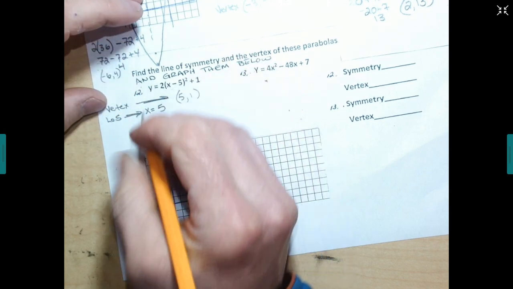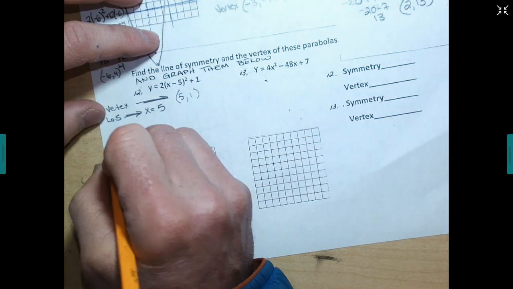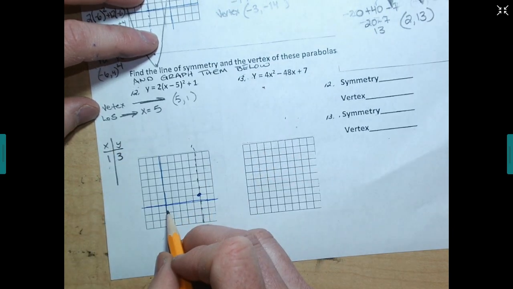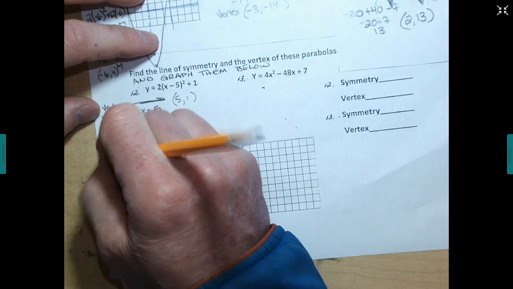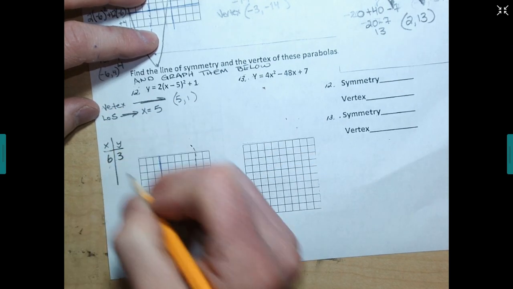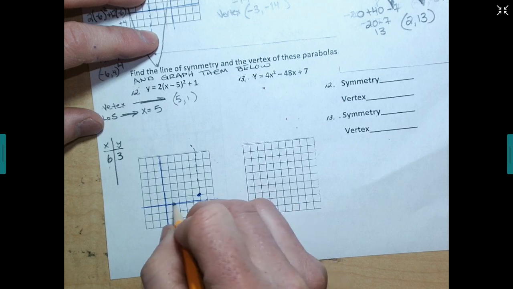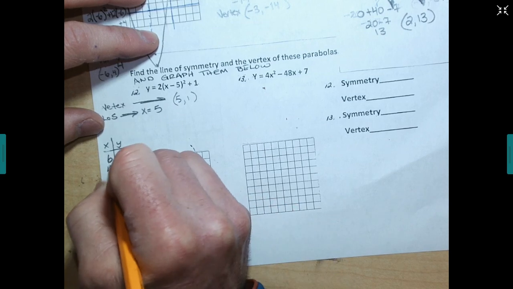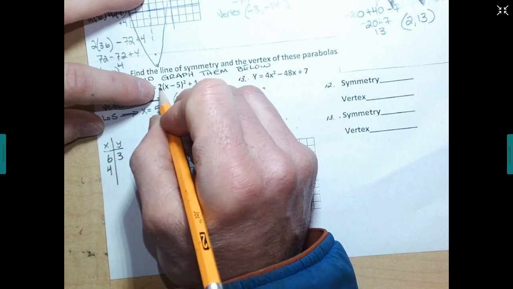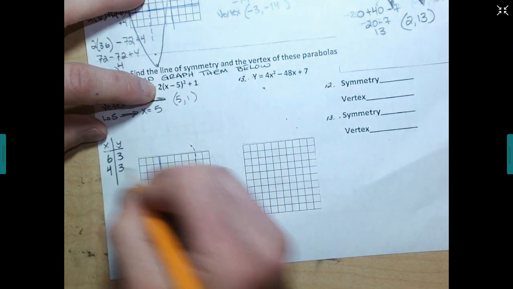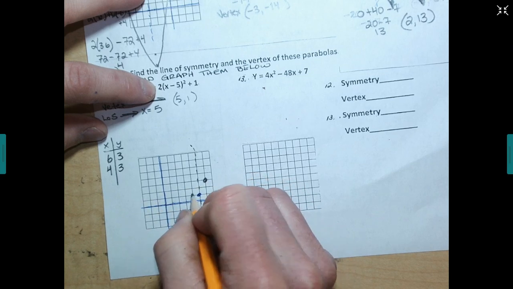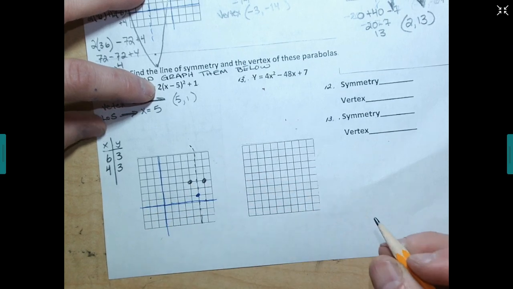So it's 1, 3. Wait, I didn't do 1. I did 1, 2, 3, 4, 5, 6. I did 6. 6, 3. Now I'm going to do 1, 2, 3, 4. 4 minus 5, that's negative 1. Negative 1 squared is 1. 1 times 2 is 2. Here we go. So I got 6, and 4, 3. Just like that.